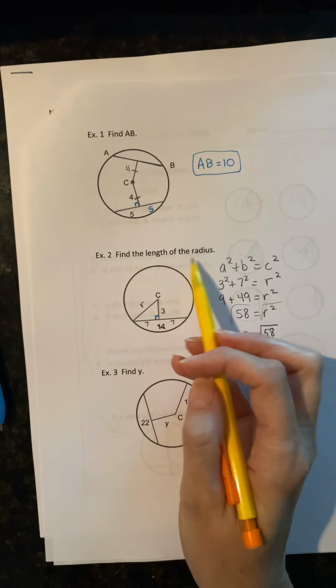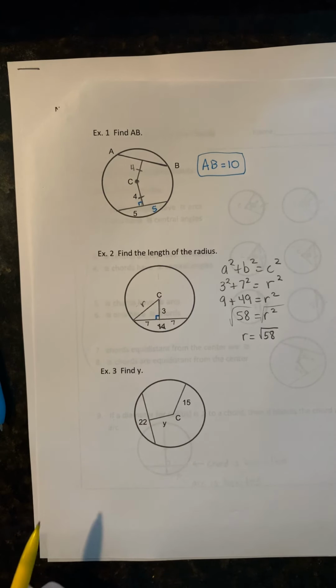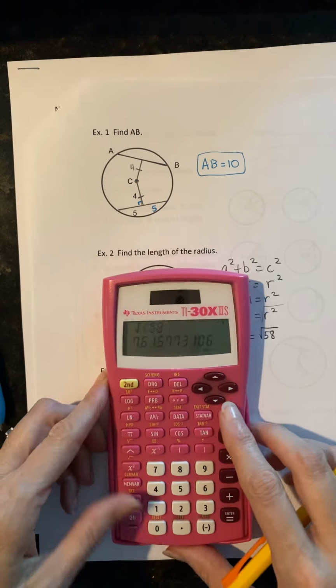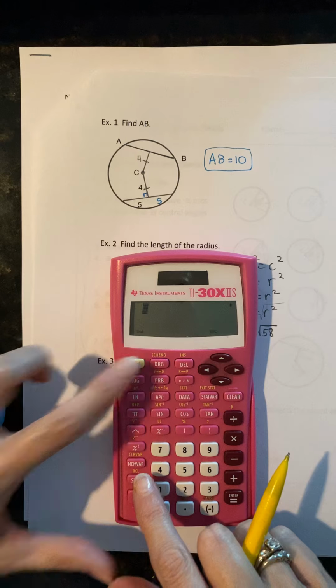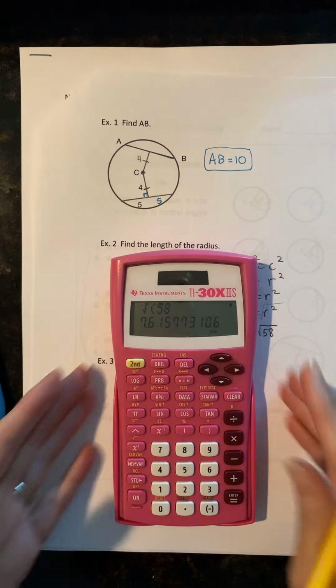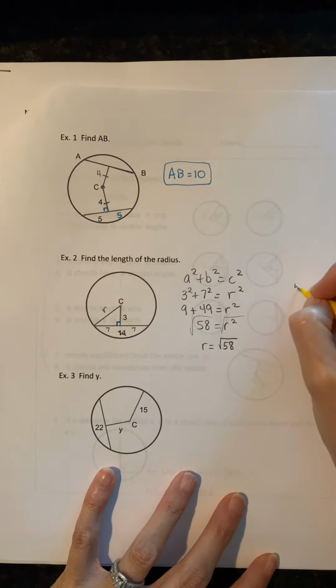I didn't put any directions about how to write this answer, so it's possible in the directions they'll have you write it as a rounded decimal. So remember how to do a square root. You press second and square, and that gives you square root. You get about 7.6.